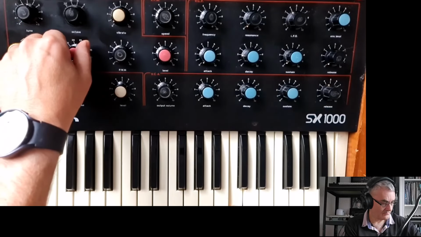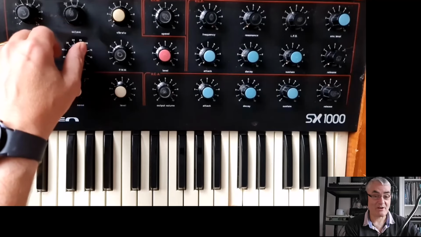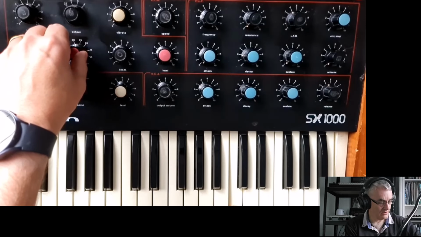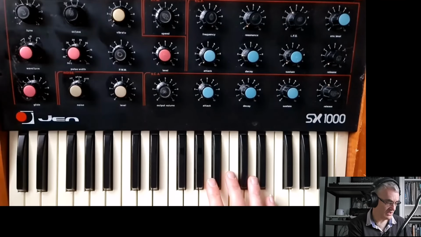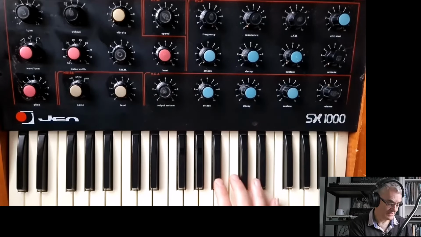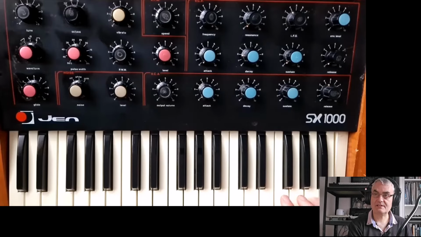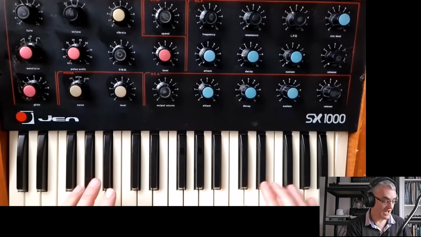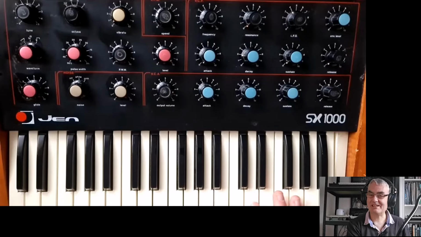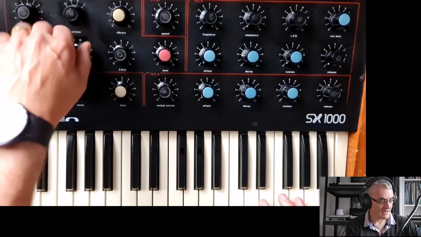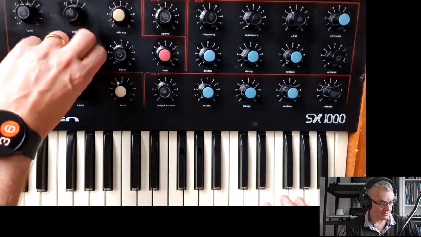So if I go, you can hear it very noisy pots on this old synth. It's not that smooth, but you can hear as I go all the way through. So when you get to the narrowest, it's the 5%. It's a very thin type sound. You can make some clarinet type sounds, and then back round, and you can sweep that round.